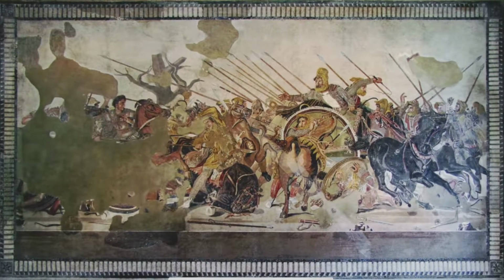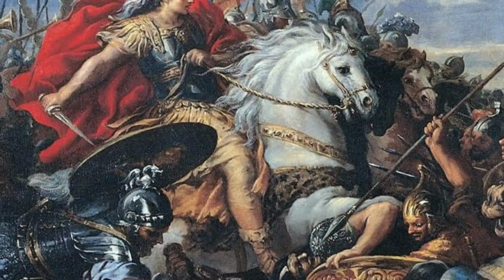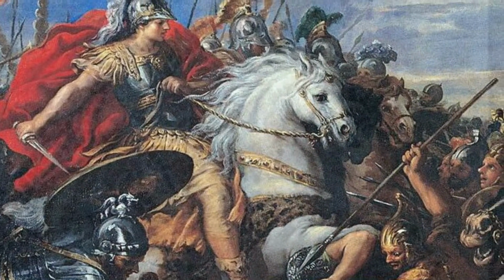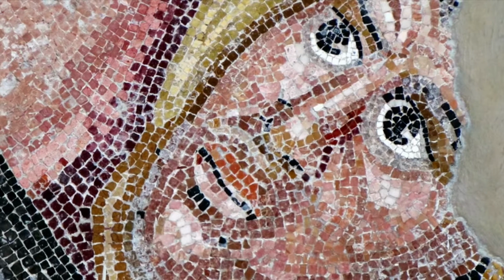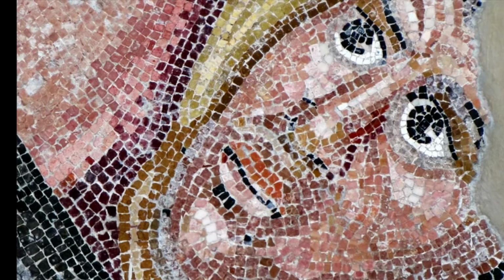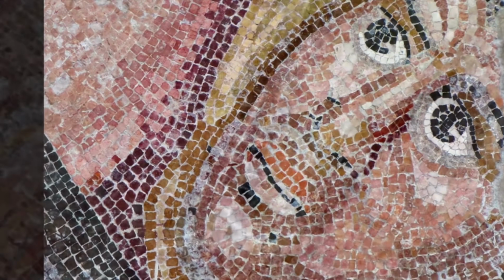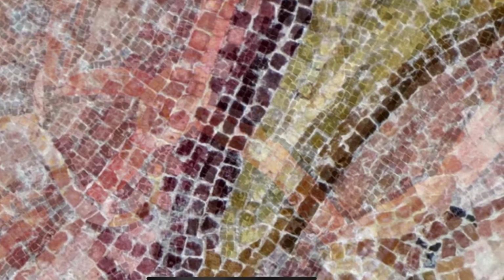The Alexander Mosaic is an incredible piece depicting one of the most renowned battles in ancient history, the Battle of Issus, during Macedonian King Alexander the Great's war with the Persian Empire. This piece is a mosaic, meaning it's made up of many small fragments of colored stone and glass, up to 1 million in this piece, which are placed together to form images.